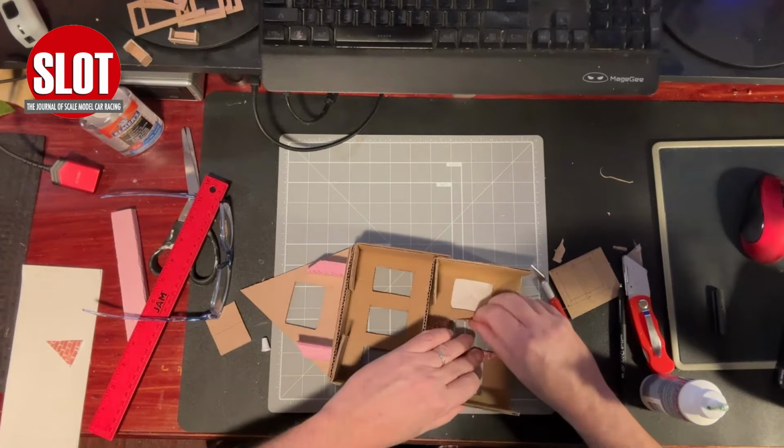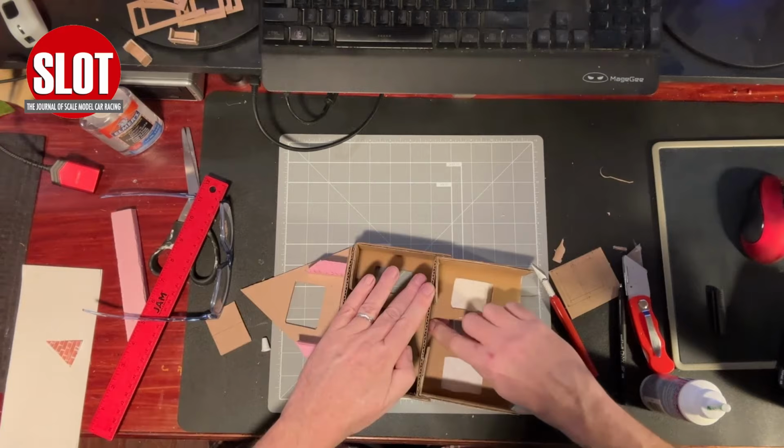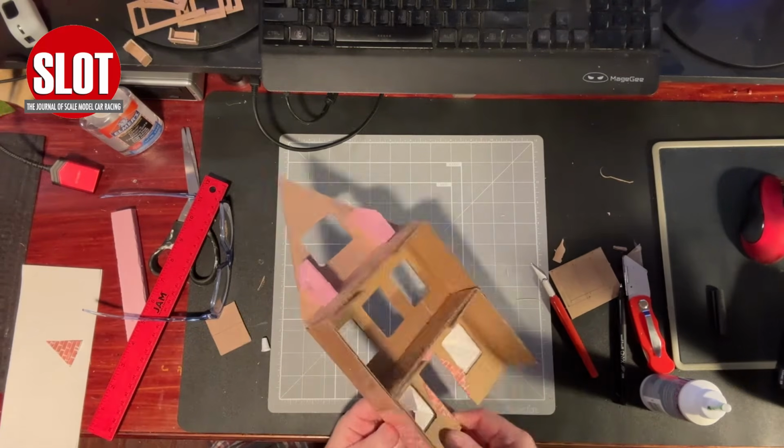Sometimes we have a short piece of this adhesive paper, and it doesn't want to stick as well as you'd like it to, so use a little bit of extra glue to make sure it stays put.